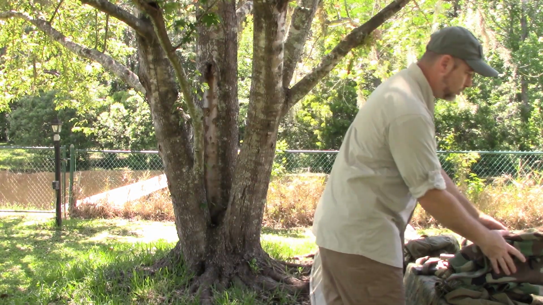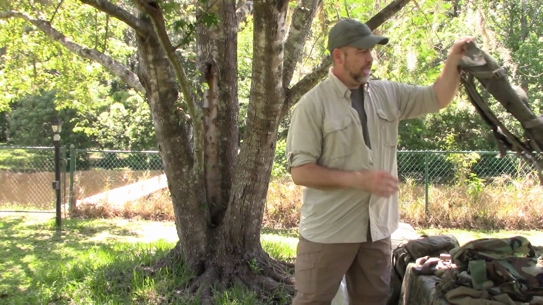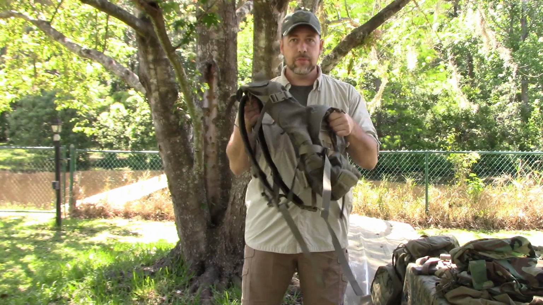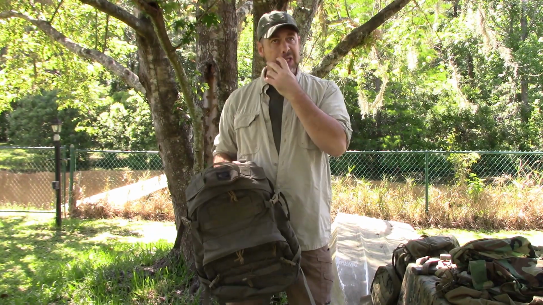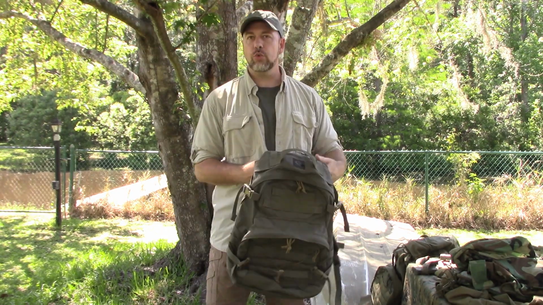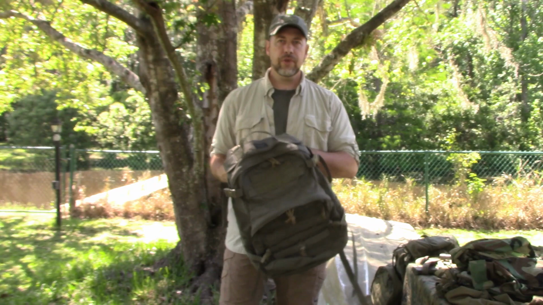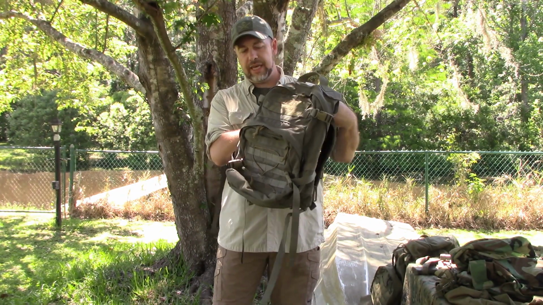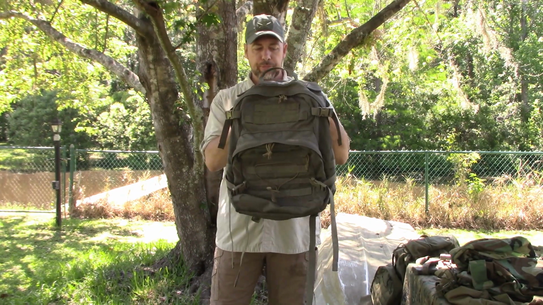So, moving on. The next thing I'm going to have is a backpack. I'm typically going to have one of 2 or 3 backpacks. If I'm just around town, I'll typically have this Tactical Tailor modular operator pack.